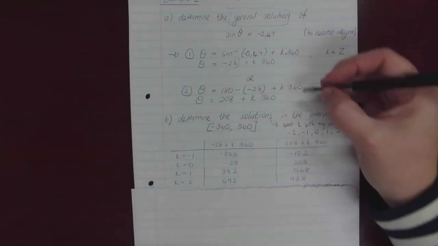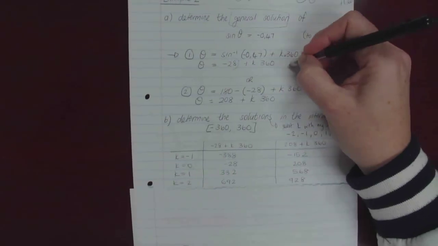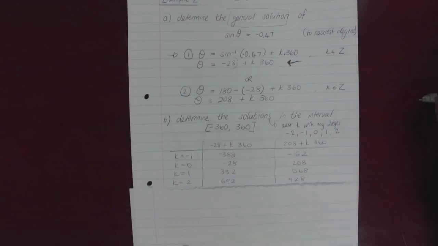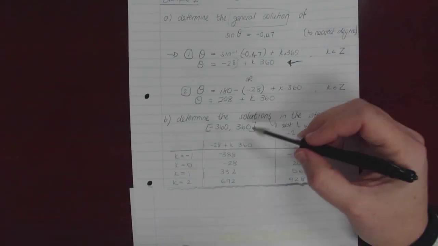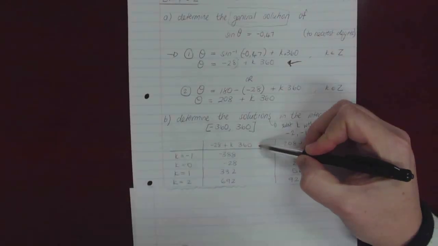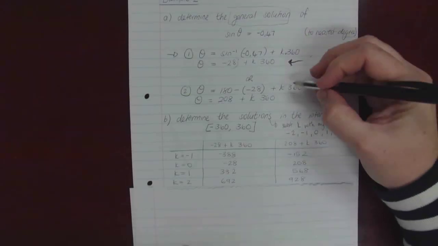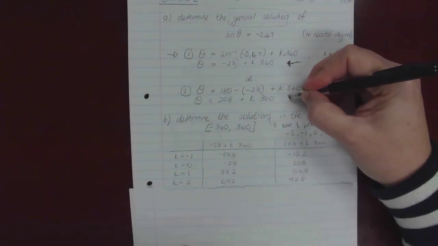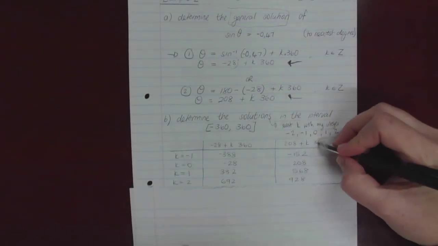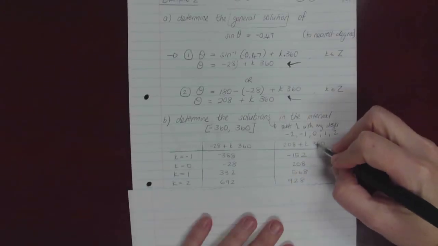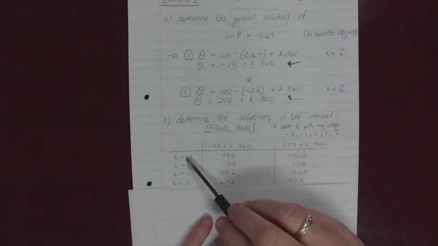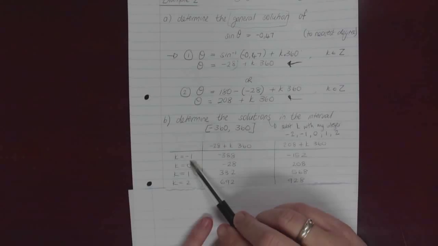So my two options for sine theta: theta equals minus 28 plus k times 360, which I will write down in my first column there. And my second option is 208 plus k times 360. I'll write it down there. So I chose k equals minus 1.